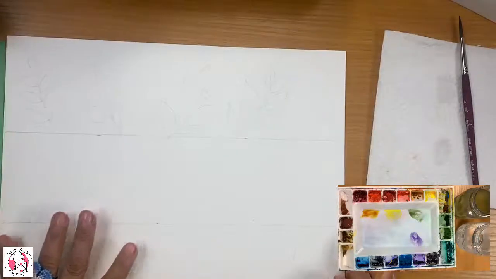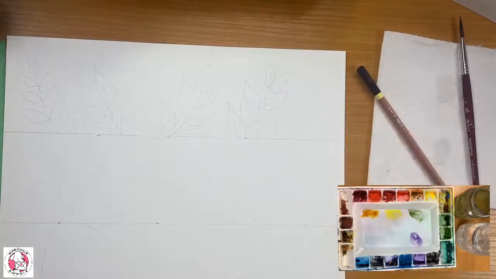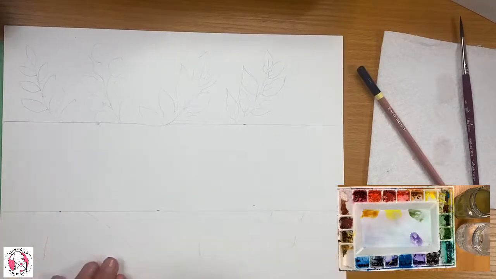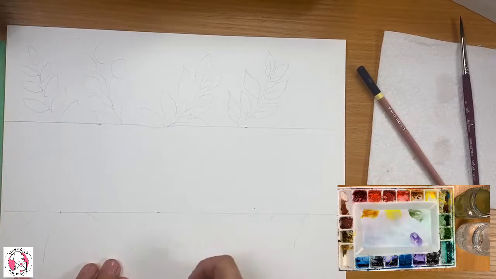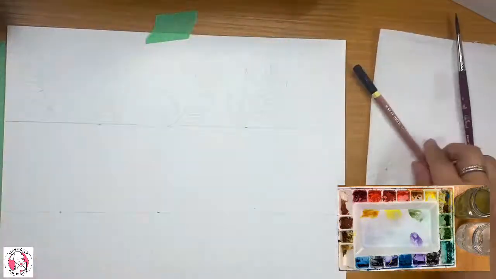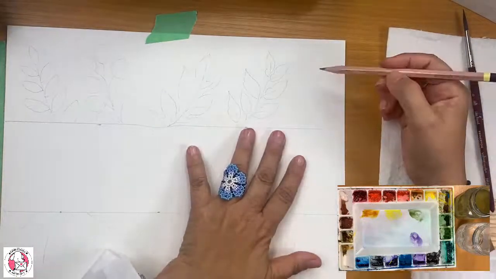So I need to be checking on you guys, and I'm going to add a little piece of my masking tape because I wanted you guys to be able to see correctly. And if I tape it to my desk, it's going to be better. Okay, good. So let's keep tracing this page.